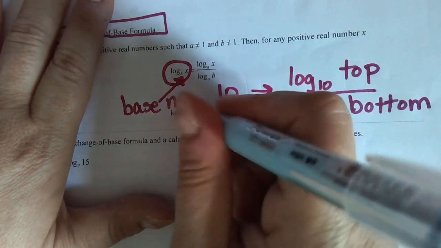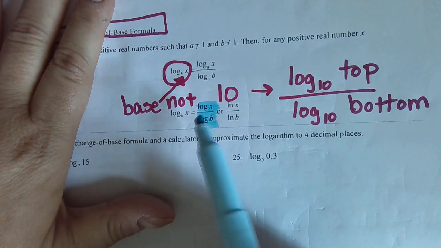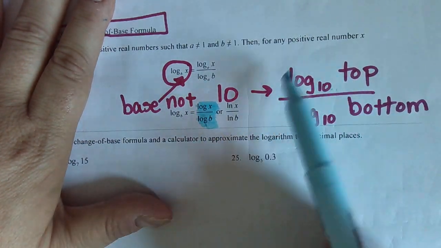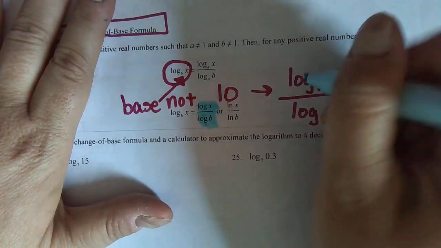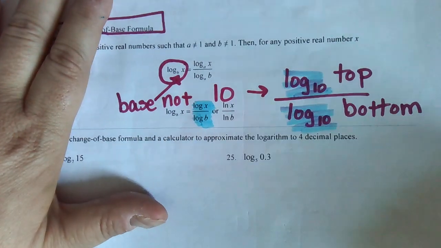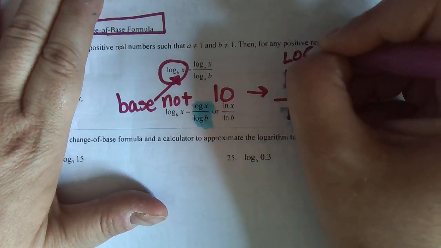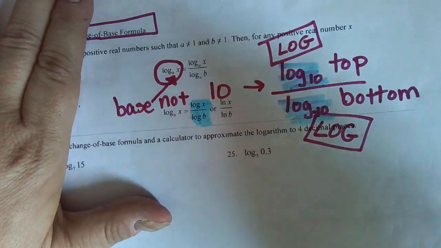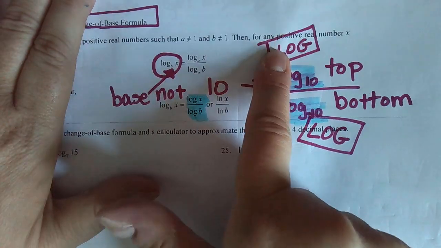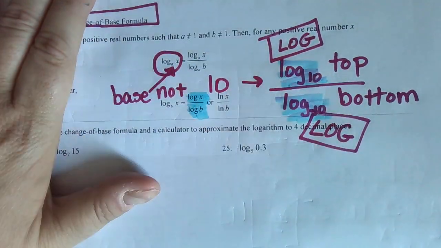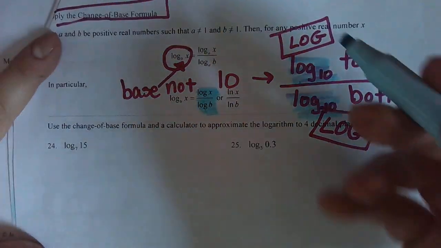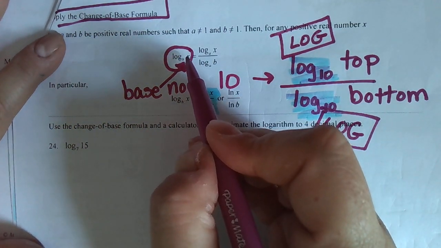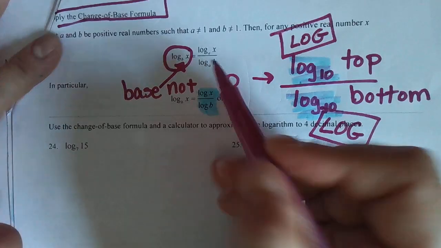And that's where this comes from. You could put log, and I wrote the little baby 10 because that comes from your calculator. But log 10 is the same thing as just log. So once we split these up using the formula, we can just press log button top, log button bottom. Okay, and the log of the top is the big guy. Whatever the subscript is goes on the bottom.